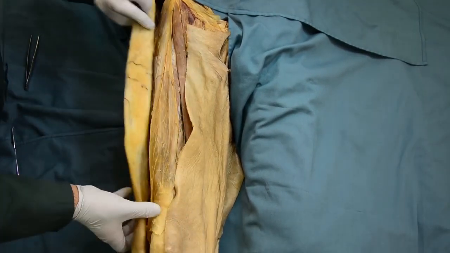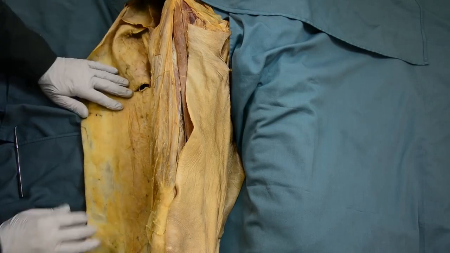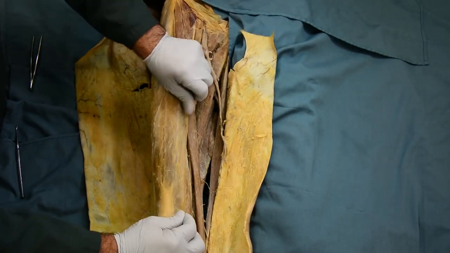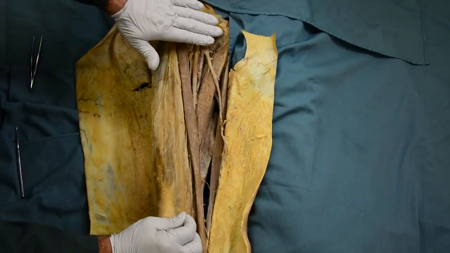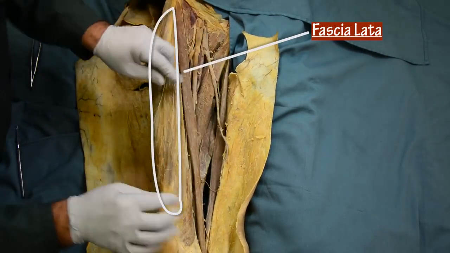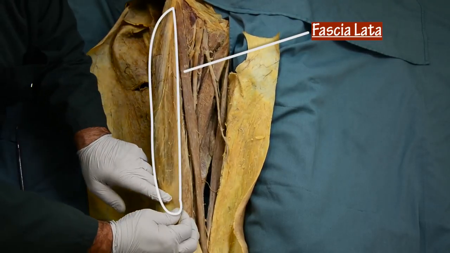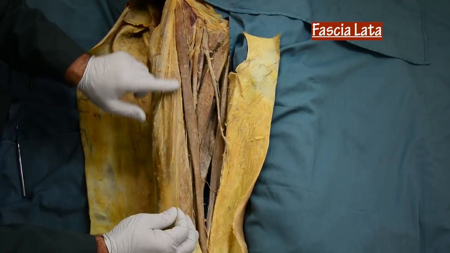So here is the deep fascia. We reflect the skin to the lateral side, and then the skin to the medial side. And then, of course, when you reflect that, you will see the deep fascia covers the whole region. That's the part of deep fascia, fascia lata, which is the deep fascia of the thigh.